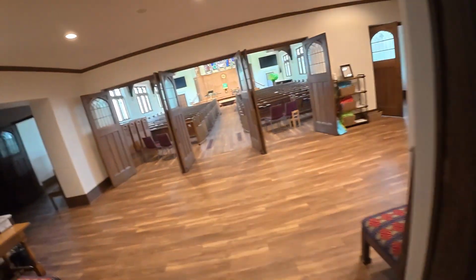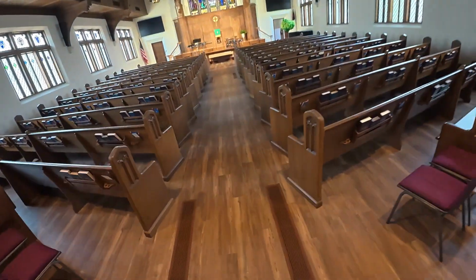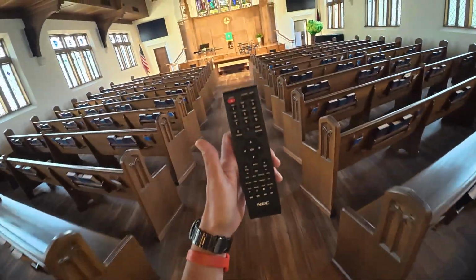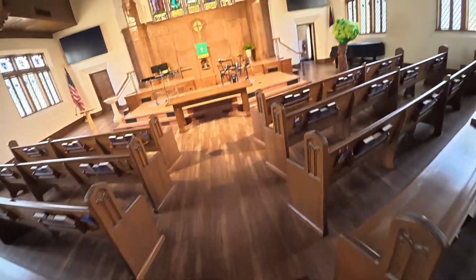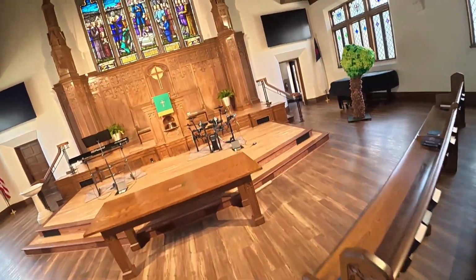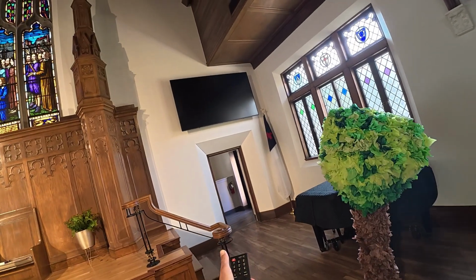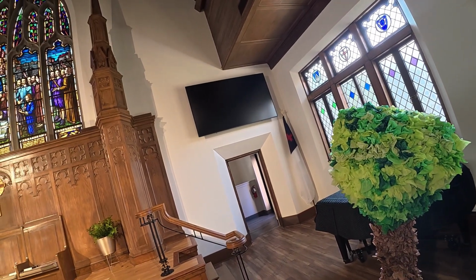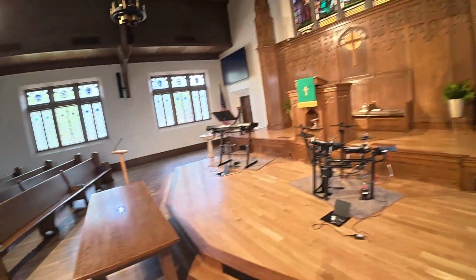Both of those are the Samsungs, and that leaves only one monitor left that we need to turn on with the NEC remote, and that's up here. So we're just going to come over to our right screen. We're going to press power. There we go. We heard it click.